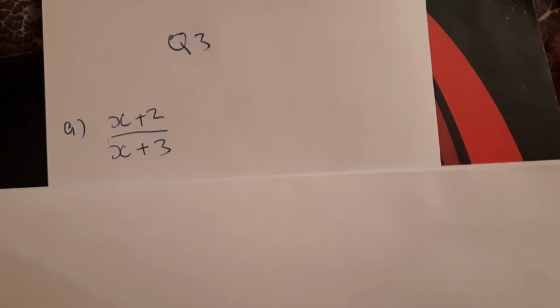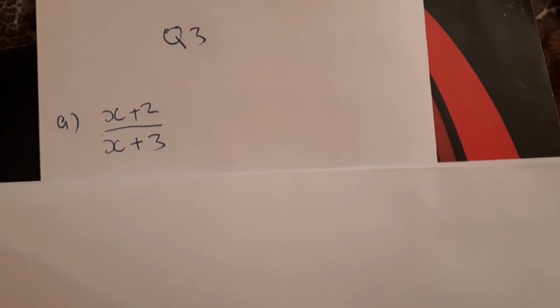So the first question that we are going to be dealing with is question 1, which says x plus 2 over x plus 3. According to our rules, this will have a vertical asymptote and it will have a horizontal asymptote, but it will not have a slant asymptote. The first thing we're going to look for is the vertical asymptote. When finding the vertical asymptote, initially you factorize first, but because this is unfactorizable, we're just going to equate the denominator to 0.